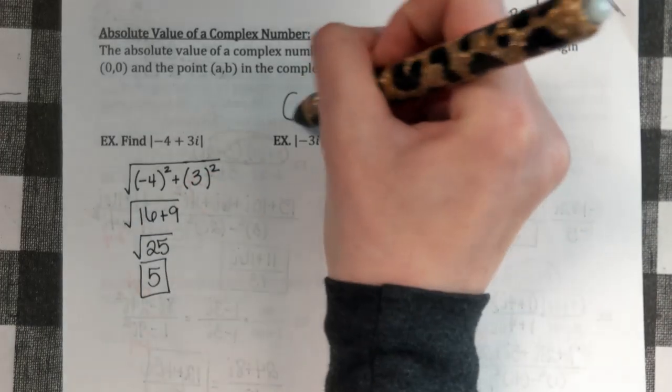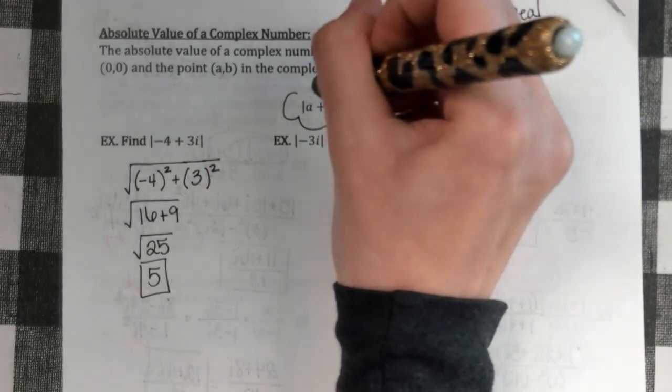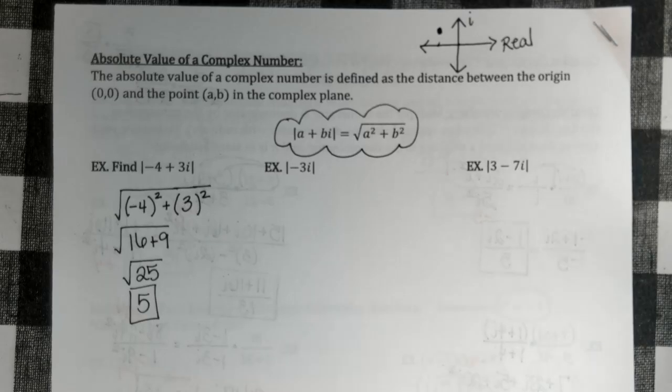Okay, this formula right here comes from what I just told you. When you take the distance formula, you're tracking it back to the origin, you're subtracting 0, so there's nothing to do. And you don't account for the i because i squared is what? Negative 1. What's the absolute value of negative 1? 1. It doesn't affect my answer.